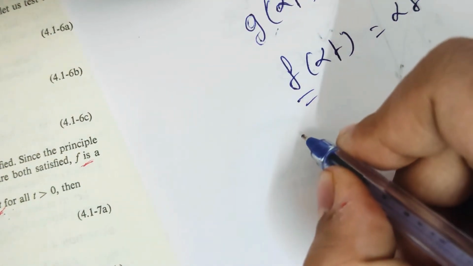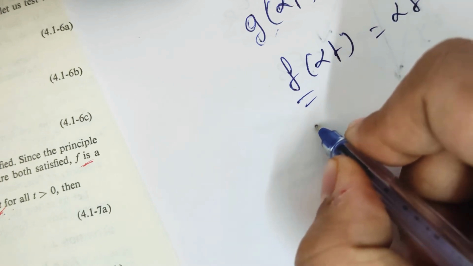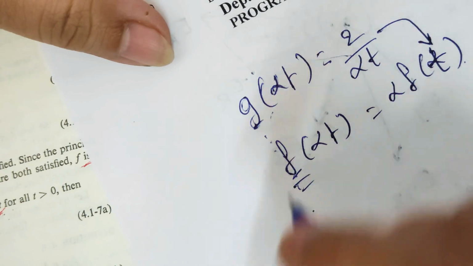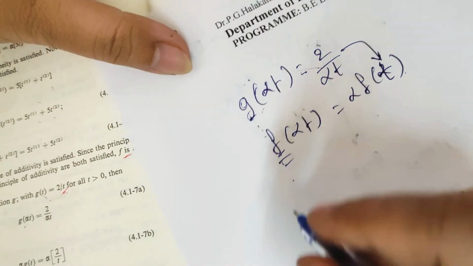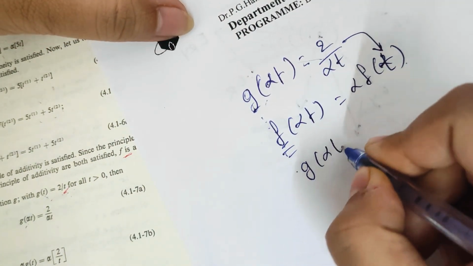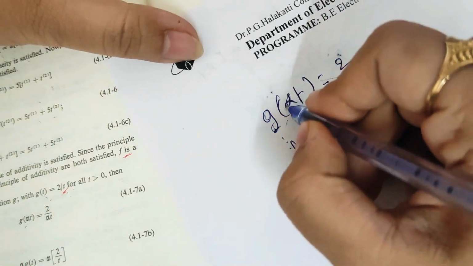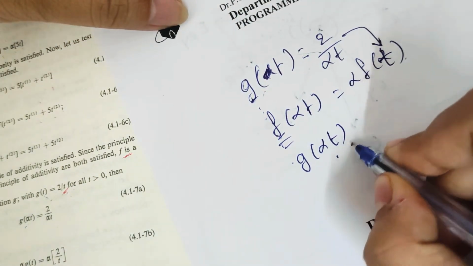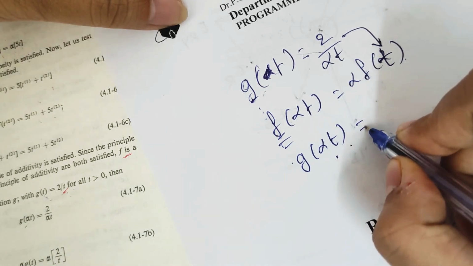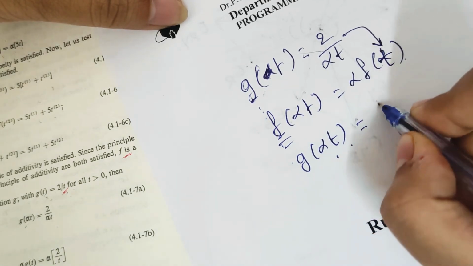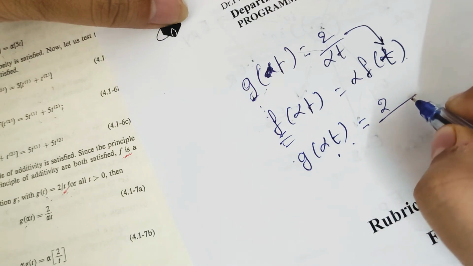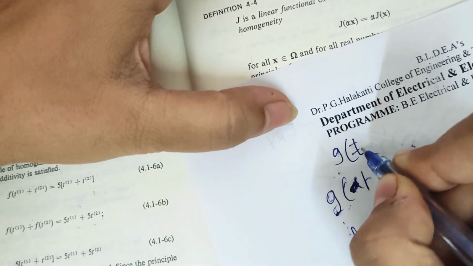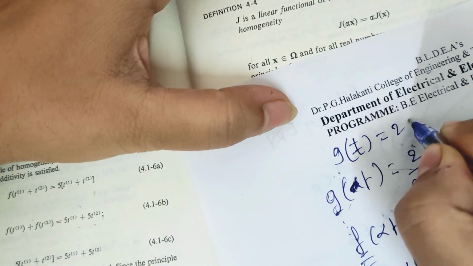Here instead of f they have given g. Therefore g of alpha t. The function given is g of t equal to 2 by t, right?